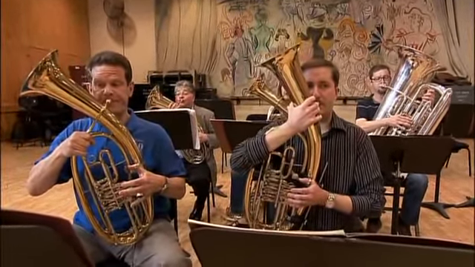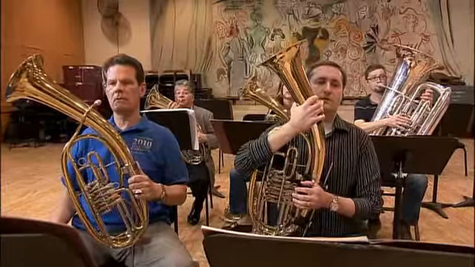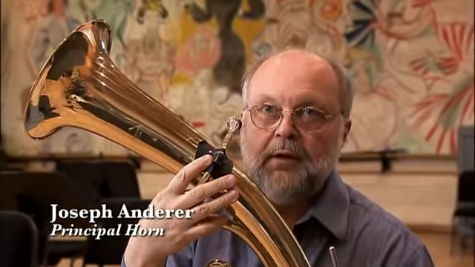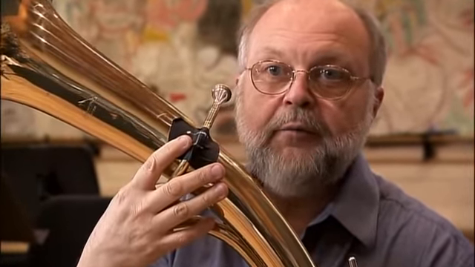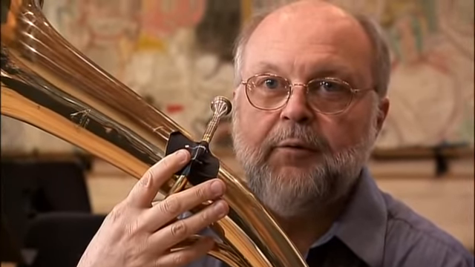He only used the tuba in the Ring. He added the four tubas plus the contrabass trombone and the bass trumpet to the brass section. So I would say that the brass section is more important in the Ring operas than it is in his other operas, as important as we are in those.